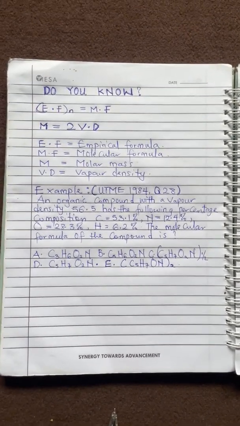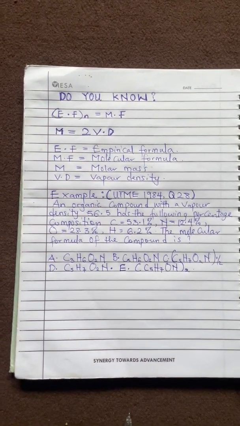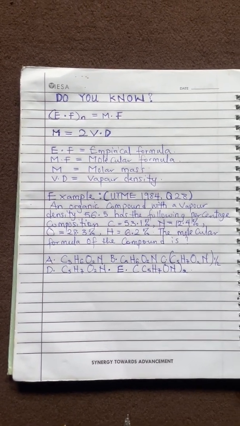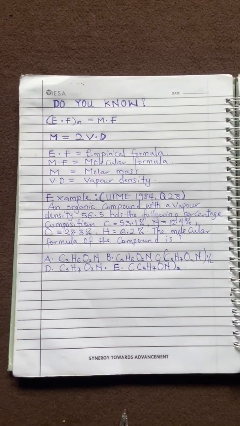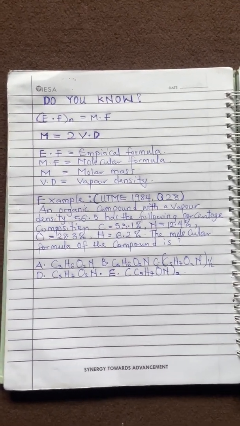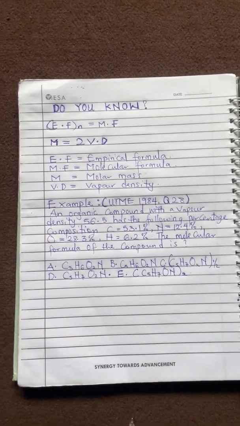So I'm here again to give you a tip in solving questions on the empirical formula and molecular formula in chemistry. As we can all see, there are some formulas up there.